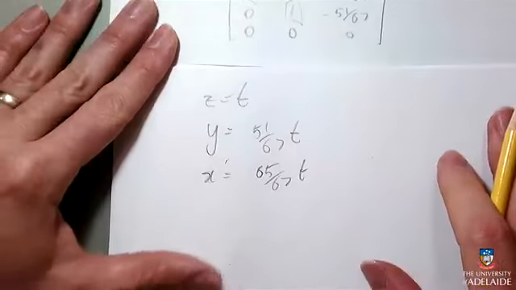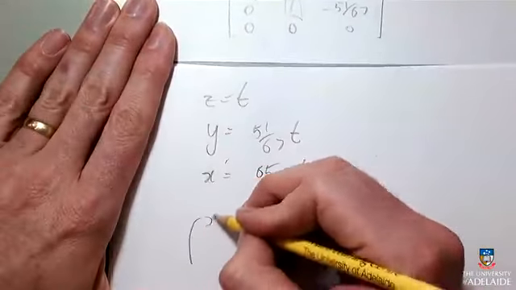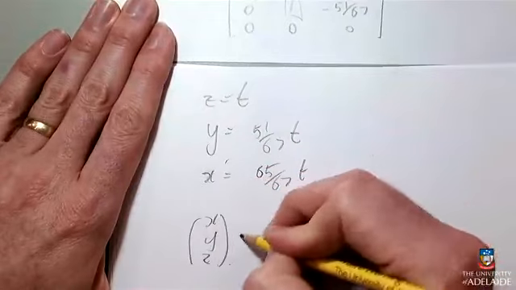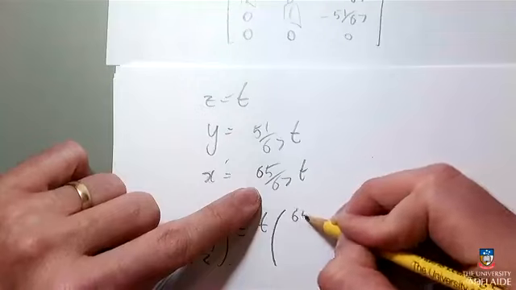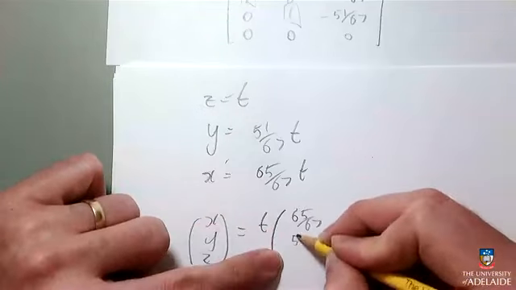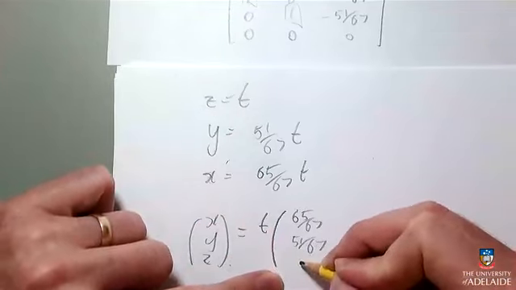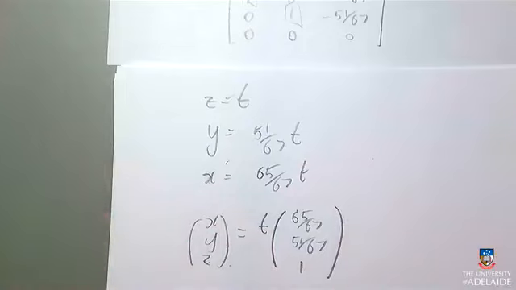And so my eigenvector is t lots of 65 on 67, 51 on 67, 1. Which does not currently add to 1. It's supposed to add to 1.